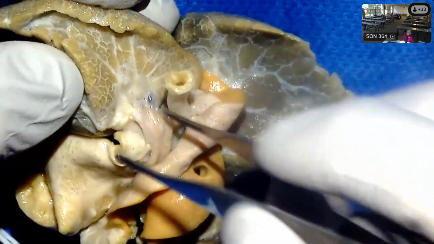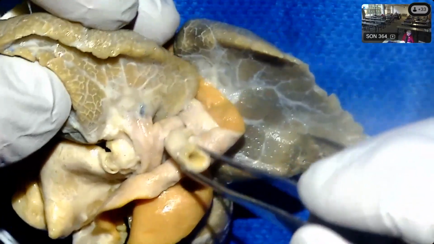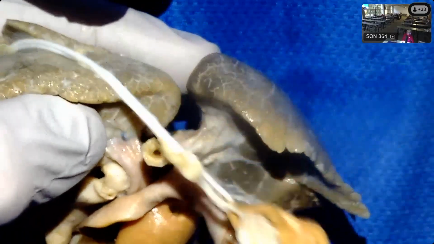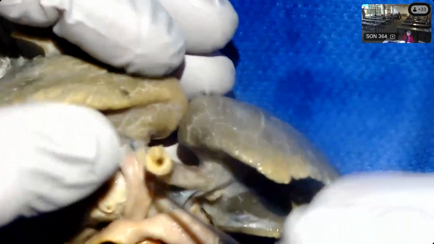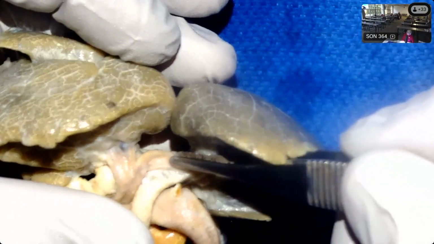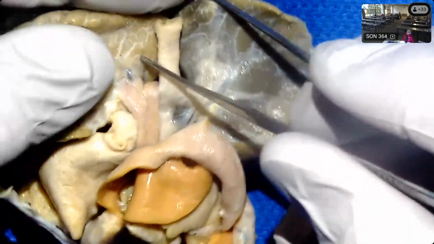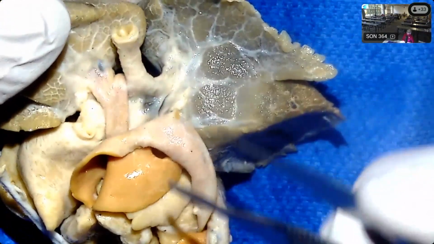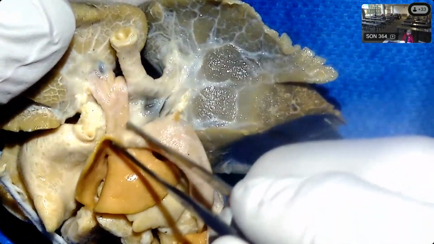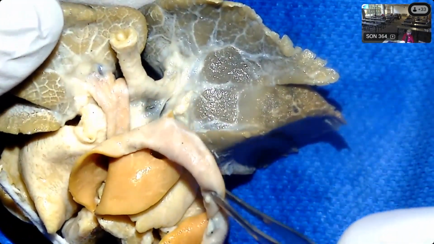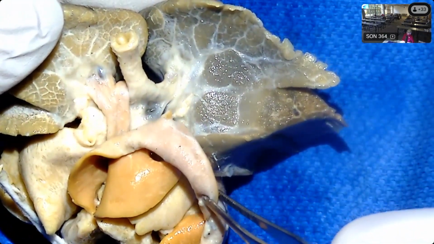There's the right pulmonary artery, and the left pulmonary artery forms a sling which extends around the back of the trachea to the left lung. So this is a very unusual specimen, but it shows us that you can have a common pulmonary artery prior to dividing into the right and left pulmonary arteries that extend to the lungs.